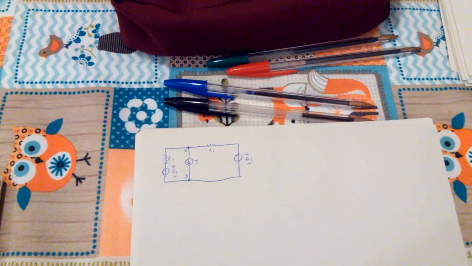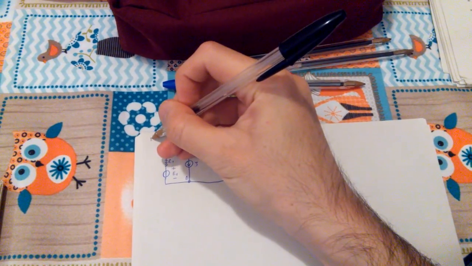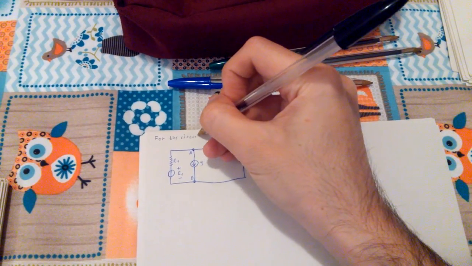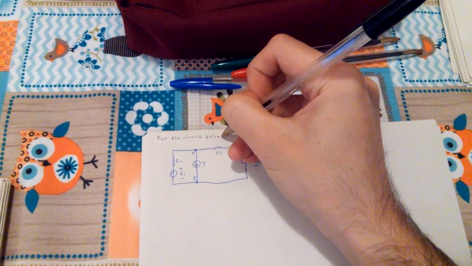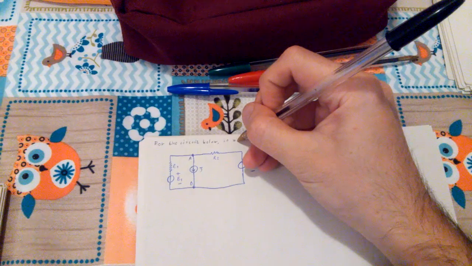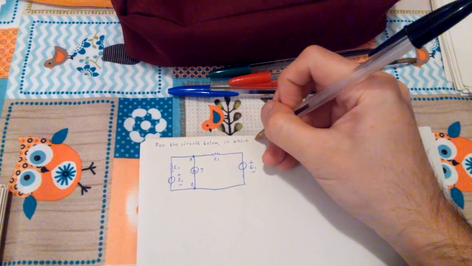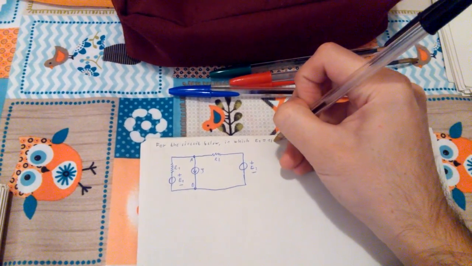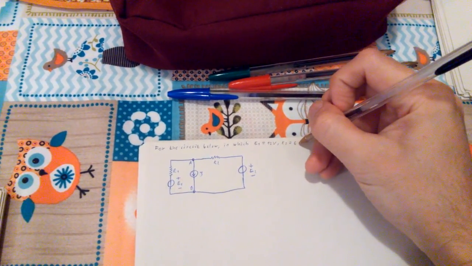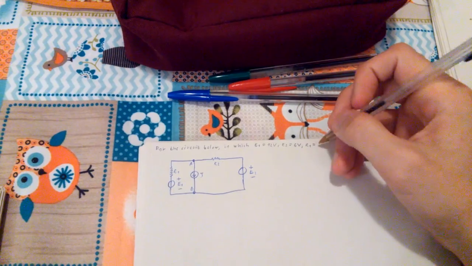And the problem is actually saying, for the circuit below, in which E1 is equal to 12 volts, E2 is equal to 6 volts, R1 is equal to 10 ohms.